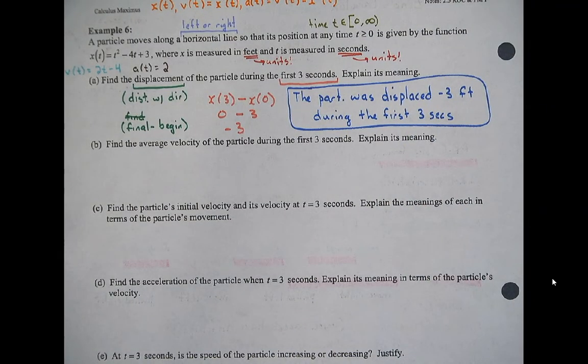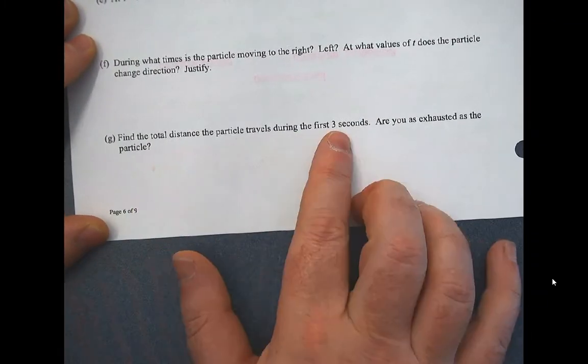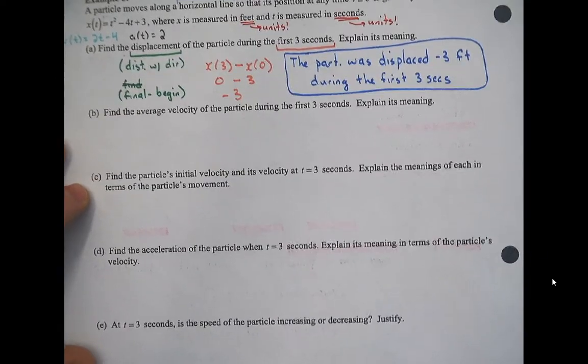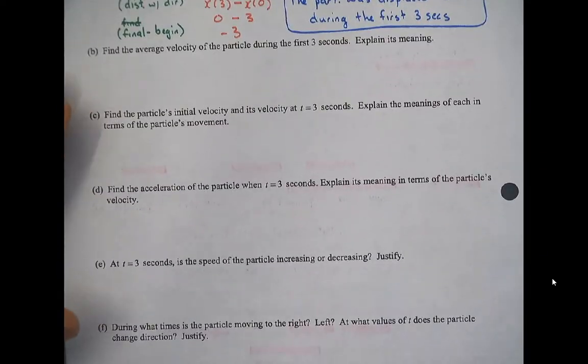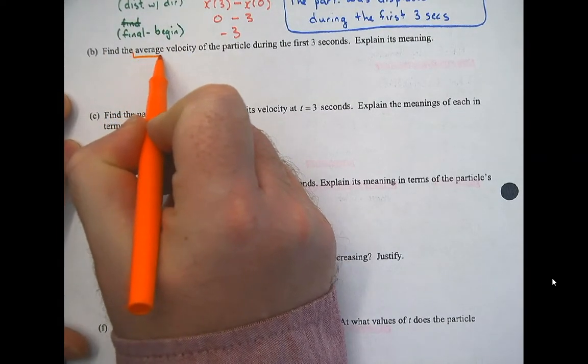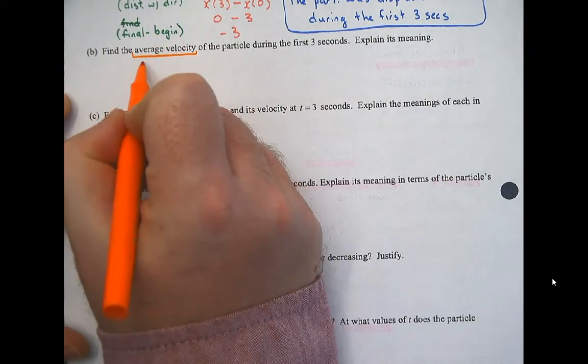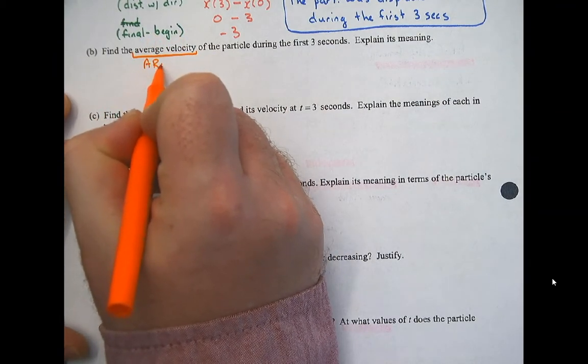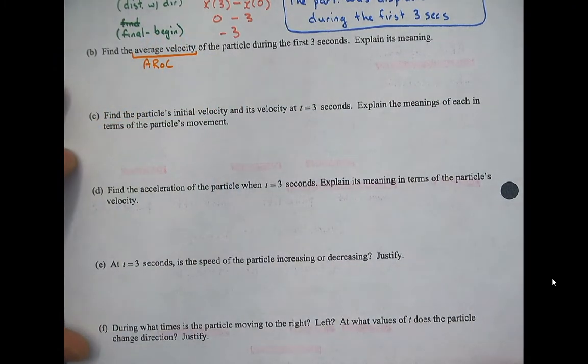If it said find the distance, actually we're going to do that later on down at the bottom. Find the total distance during the first 3 seconds. That's going to be a little bit more complicated. All right, find the average velocity. Let's annotate again. I want to leave myself a little note here. Average velocity. So as soon as I see that word average, most of the time that's an AROC. That means I need 2 points. That's an average rate of change between 2 points.